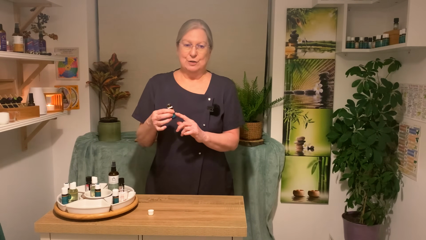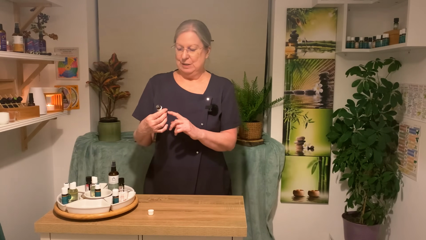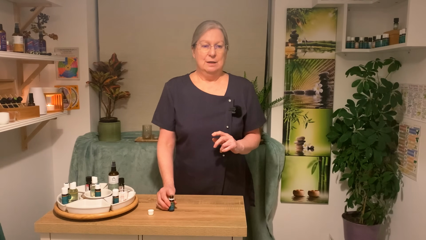So Melissa is an expensive essential oil, and the diluted version, which is this version, which is a 3% dilution, is a great way to enjoy the benefits of an expensive oil in an affordable way. The reason the pure version, Melissa Absolute, is so expensive is because it takes 7 tons of leaves and flowers to produce 1 kilogram of essential oil.